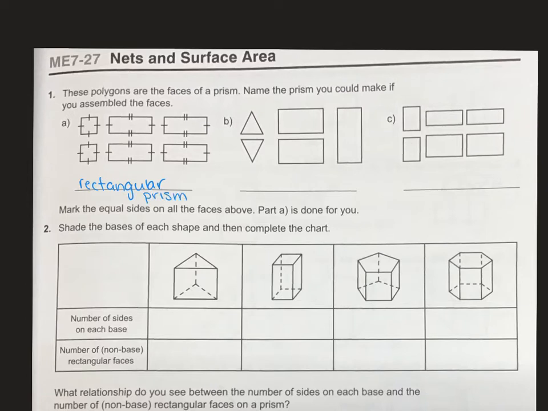Now, when they say to mark equal sides, they're saying if it's the same length, mark it with one line. So if we looked at the triangle, if all 3 of these sides are equal, you'd give them each 1 dash. Now, are there any sides of the rectangles that need to be the same as the side of the triangle? In order for this side to match up here, they have to be the same length. So these edges would also get 1 dash because they're the same length.